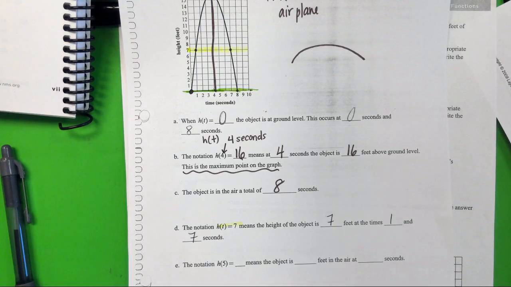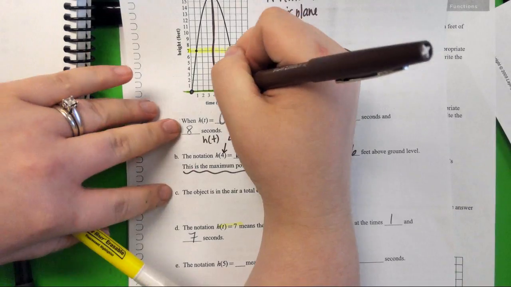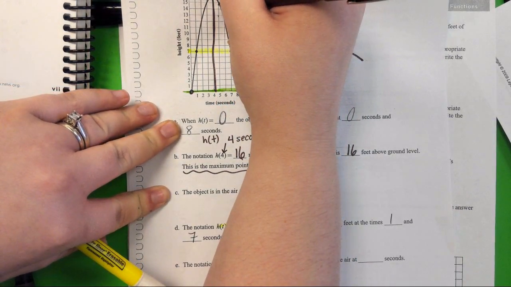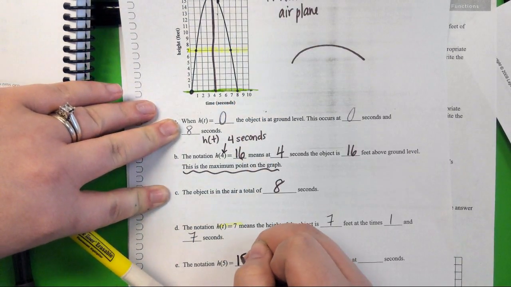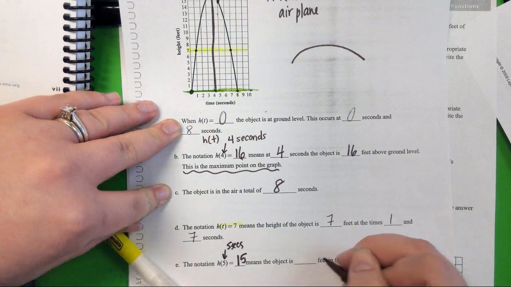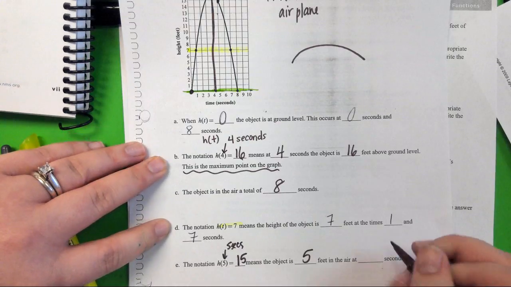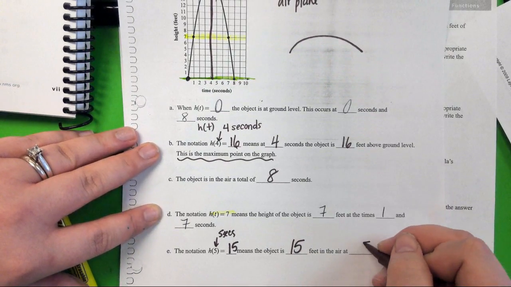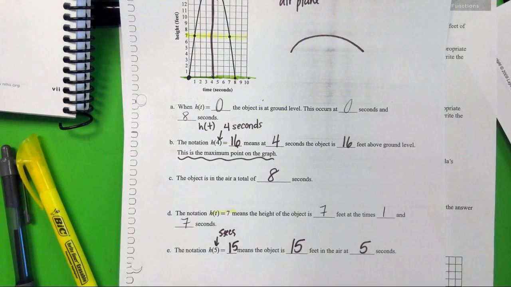Okay, and then it says the notation h(5) equals blank. So at 5, what should I put? 15. Because at 5, we go up to 15. So h(5) = 15 means the object is 15 feet in the air at 5 seconds. Is there anyone who's having any trouble with this notation today? It's still function notation, we've just not used it with quadratics.